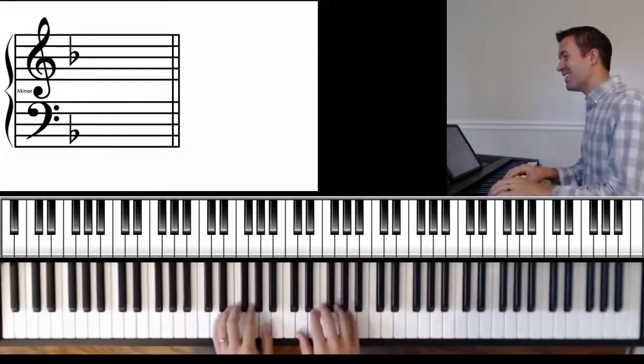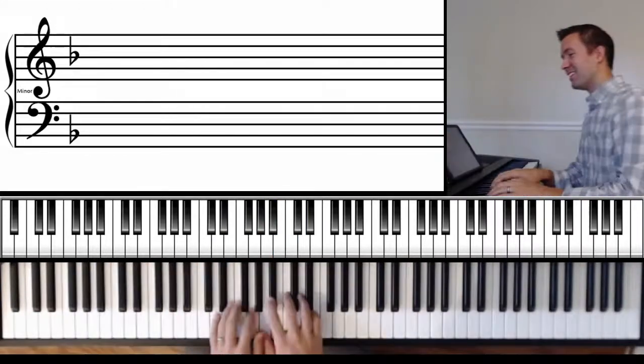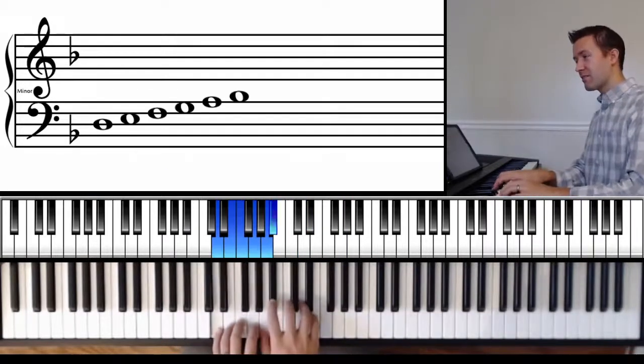Okay, so if you have F major, the relative minor is scale degree 6, D.